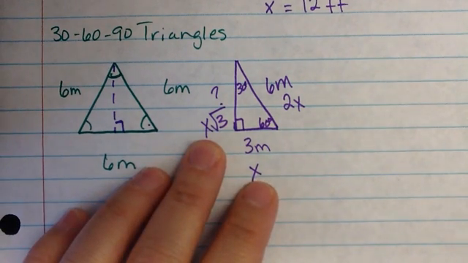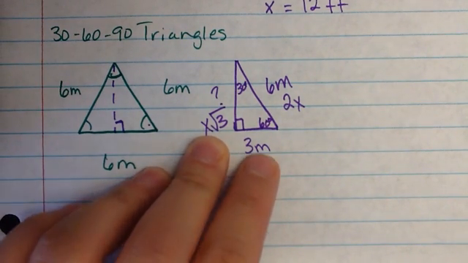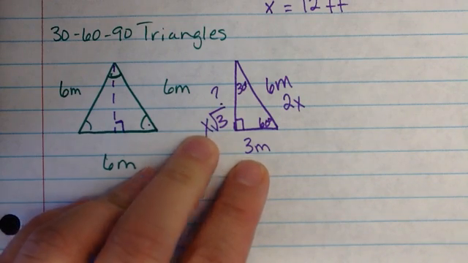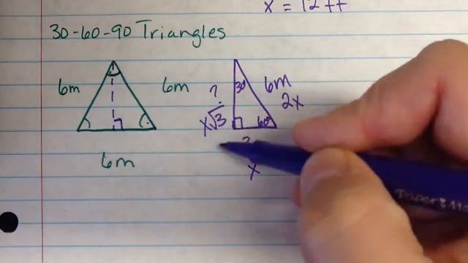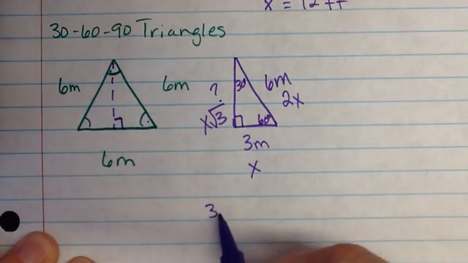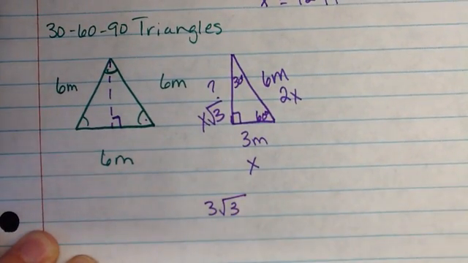So what is this length over here? This length over here, you would just take 3 and plug it in for the x. So the length over here, the long leg, would be 3 square roots of 3. Okay?